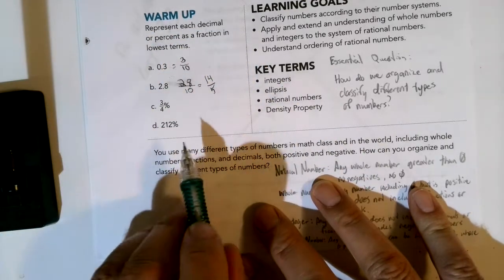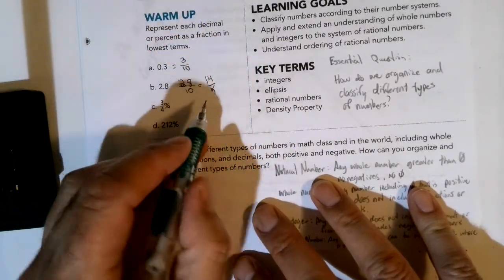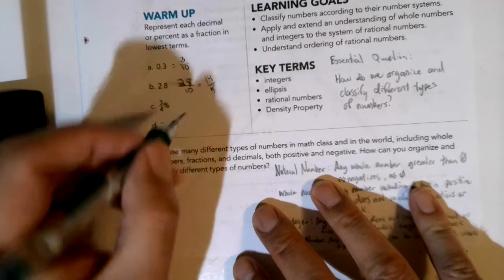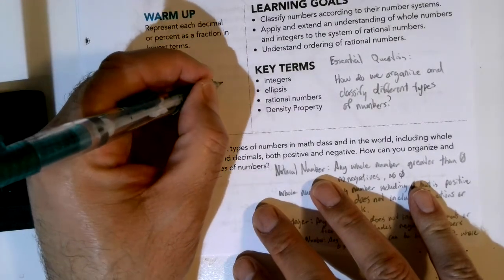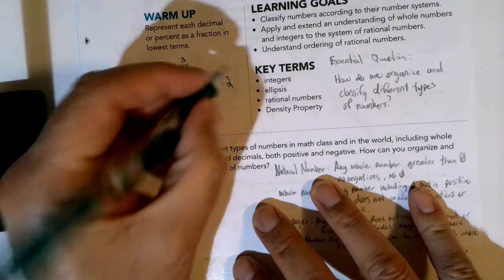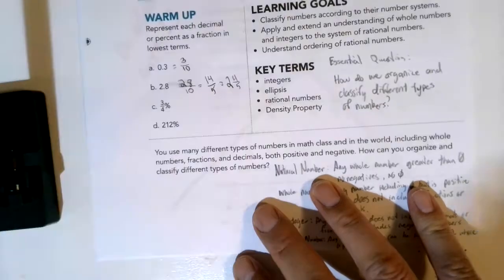Now, if I wanted to convert that to a mixed number, I could say, well, there are 2 5s in 14. That leaves me 10. So I have 2 wholes, and then I have 4/5 left over.